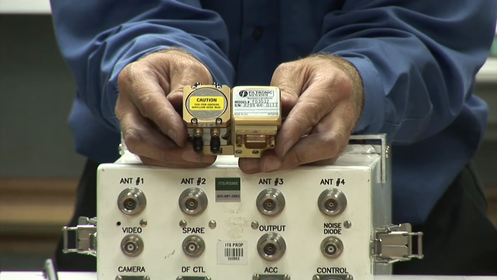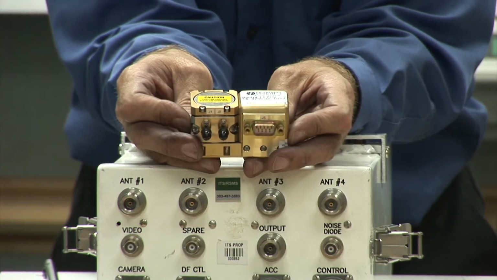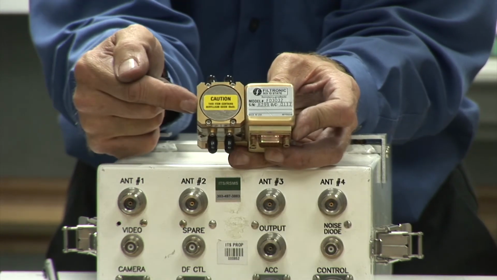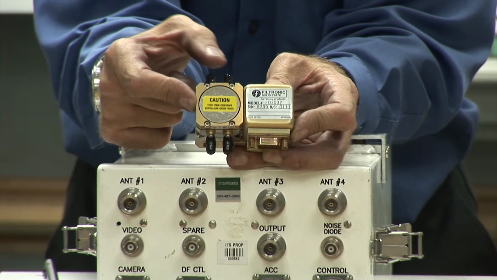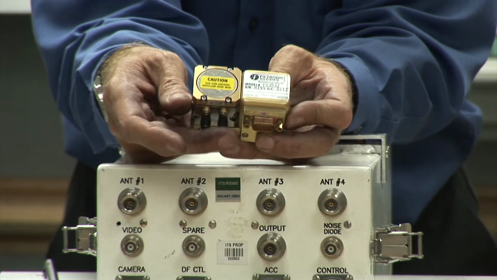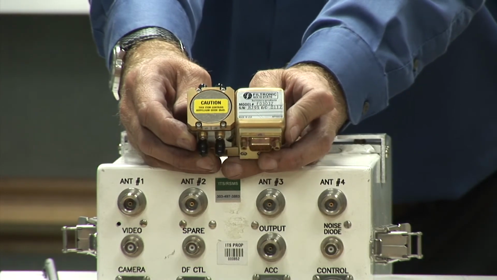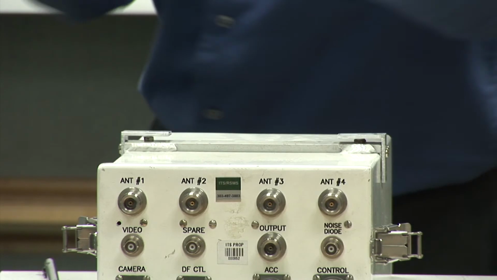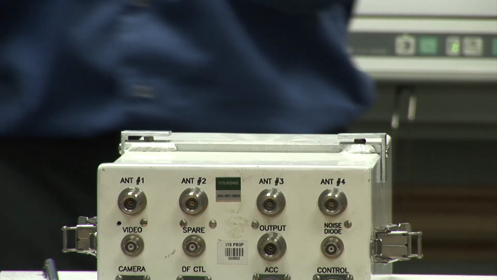This is what a YIG looks like in its packaged state from the manufacturer. The YIG itself is actually right in here. And it has an RF input port, an RF output port, and a couple of ports for the control voltage that come in. I'll show this in a minute in the form in which we put into the spectrum analyzer front ends. Then, following that, we have a low noise amplifier.